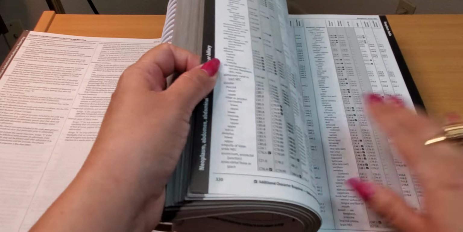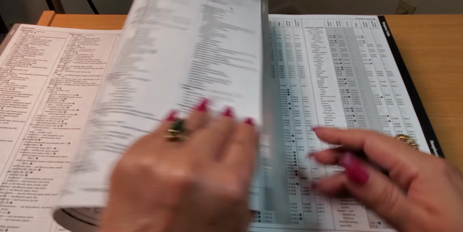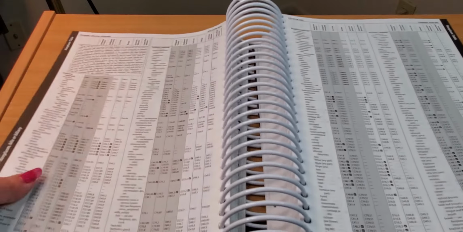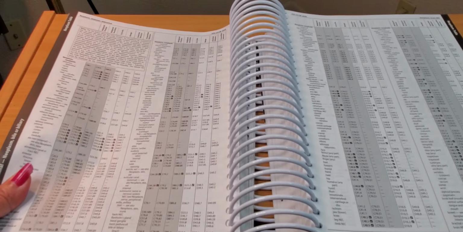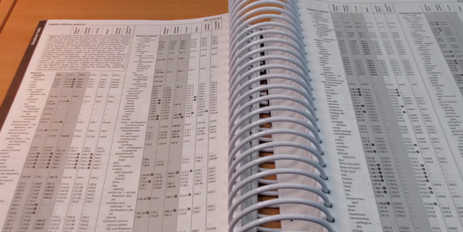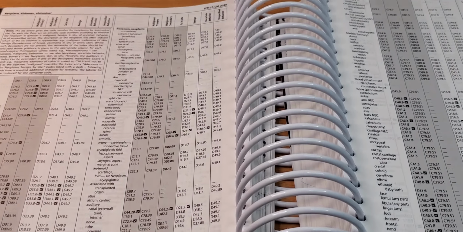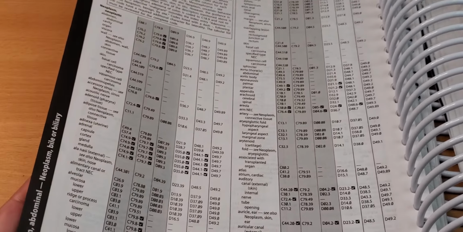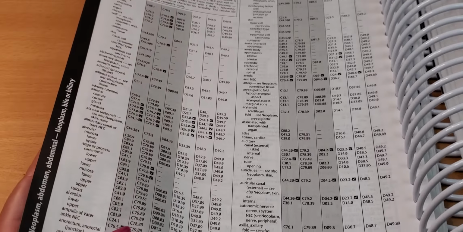So then I wanted to show you guys this other part of the index. Okay, this is the Neoplasm Table. Okay, now what is the Neoplasm Table? Let's see if I can scooch this in. All right, I did it. This is the Neoplasm Table, right?